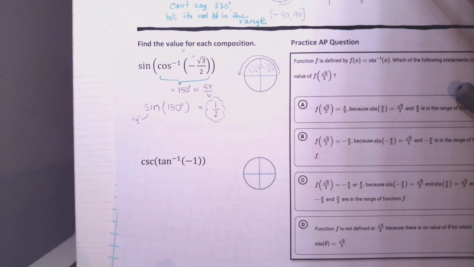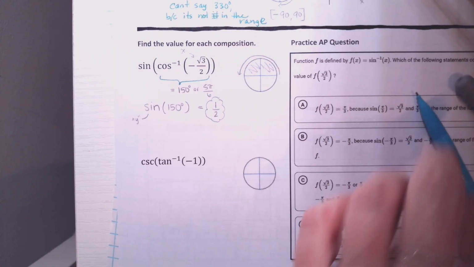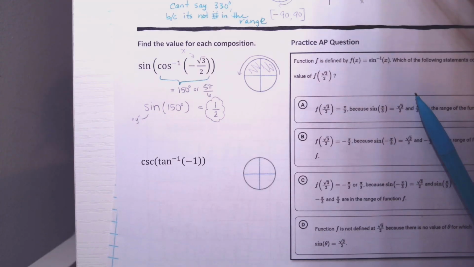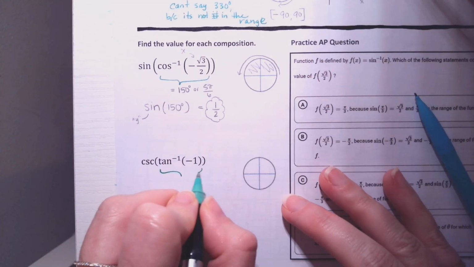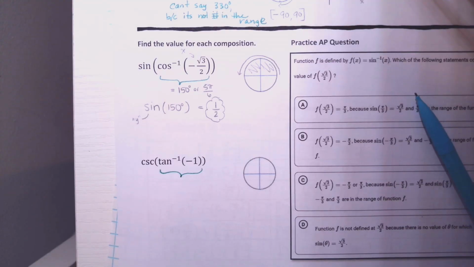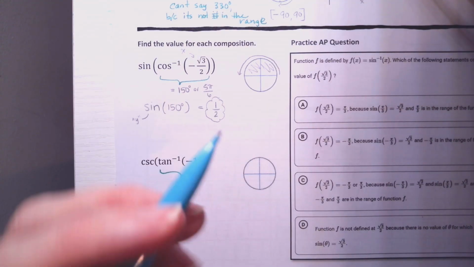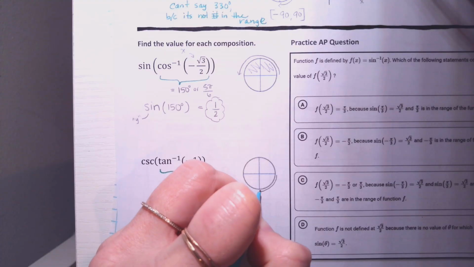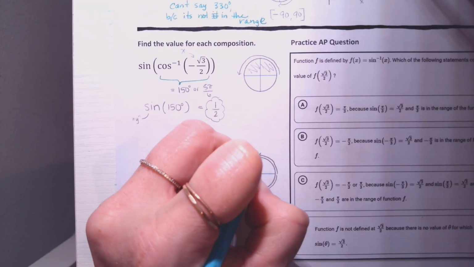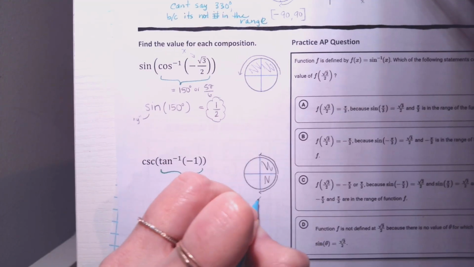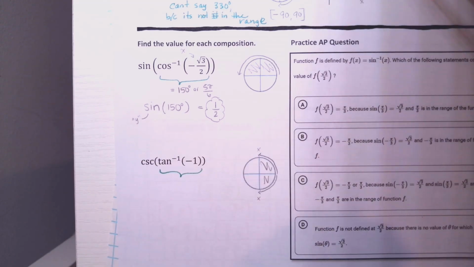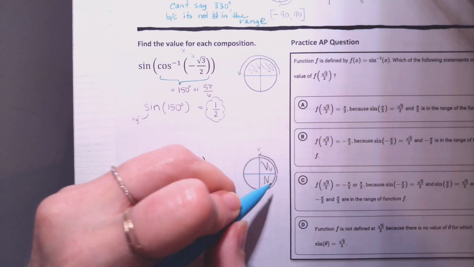Okay, looking at the second composition, again, I'm going to start with the inside and do that first. Inverse tangent of -1. Inverse tangent, remember, has a range similar to inverse sine. You're going to look backwards 90, forwards 90. Inverse sine just happens to be undefined at these two actual endpoints. So backwards 90 to forwards 90.